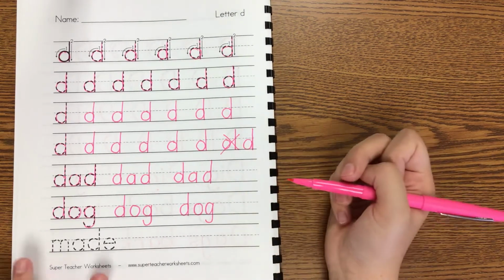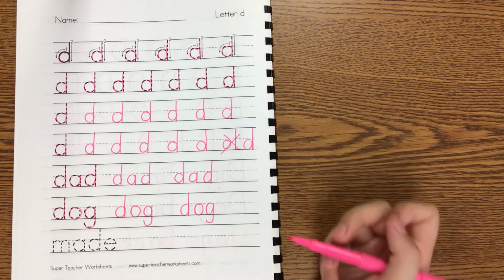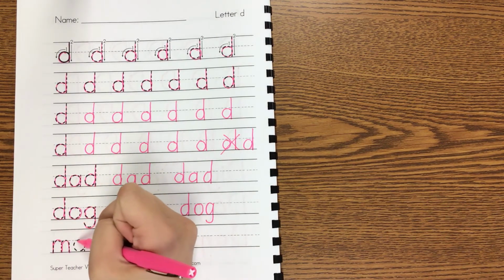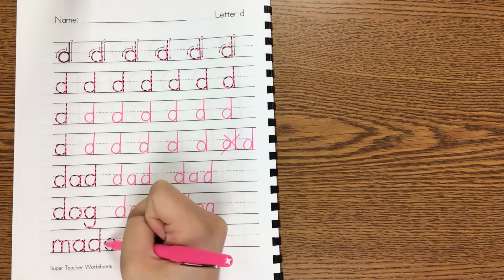In the last row, we're going to write the word made, and we're going to just write it one time on the line. Let's trace it. M, A, D, E.